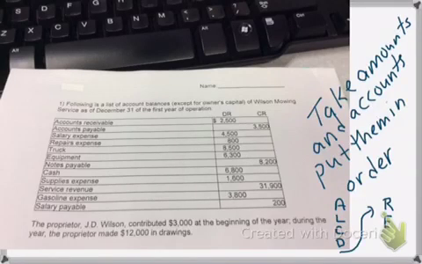Guys, we are going to look at the preparation of the statements in this particular video. What we see here is accounts. They have their balances with their debits or credits, and it's really in just kind of random order. So the first thing that you want to do when you look at this information is you want to make sure that your accounts are in order.